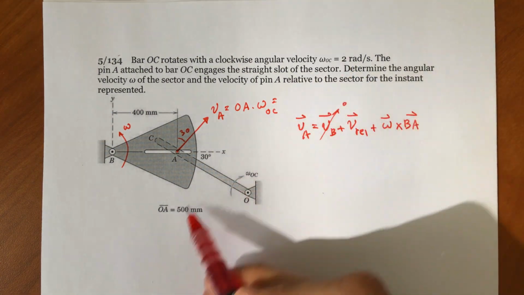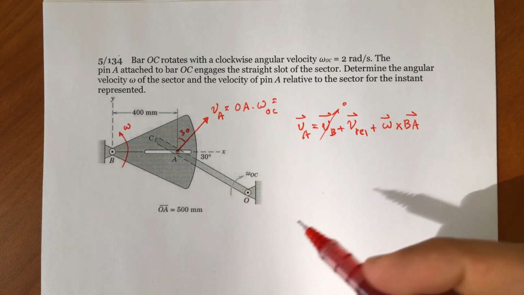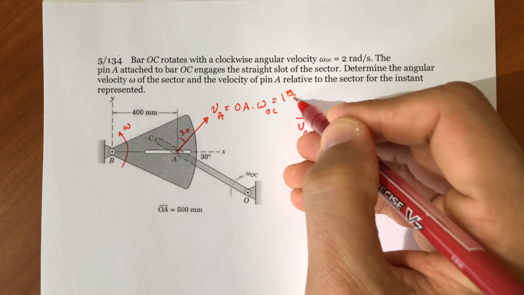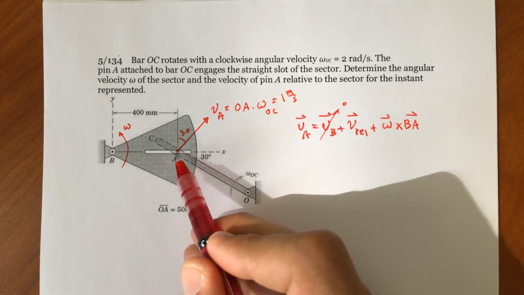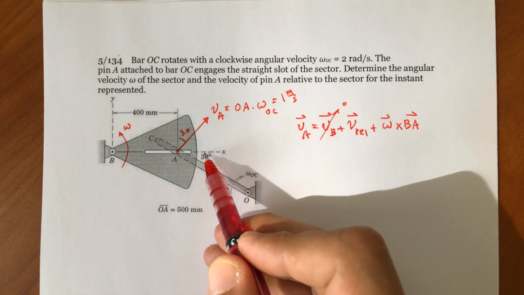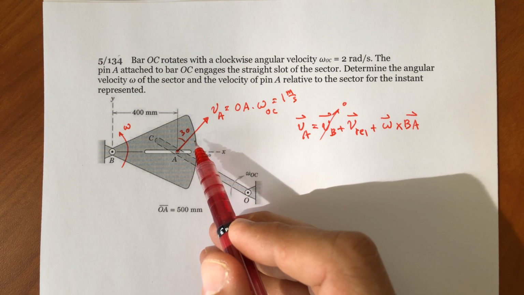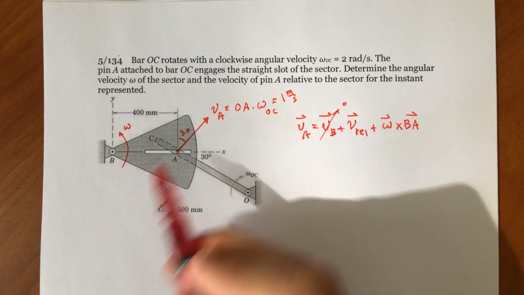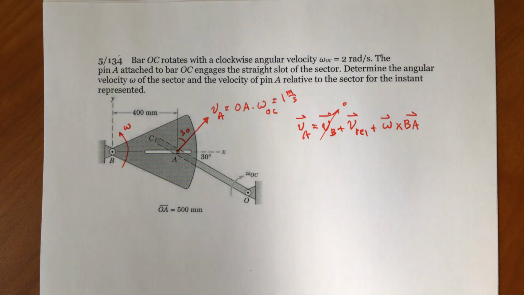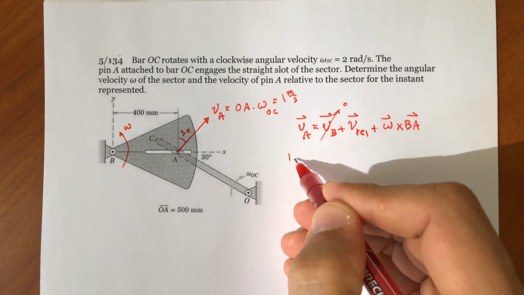So this is going to be 2 times 0.5 meter, or it's going to be equal to 1 meter per second. So velocity of A in the vector form is going to be 1 times sine of 30 in the I direction, and 1 times cosine of 30 in the J direction.